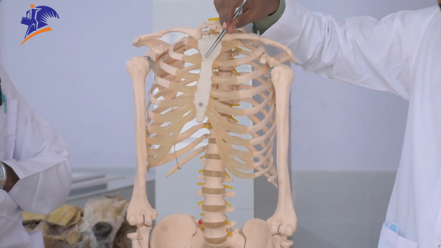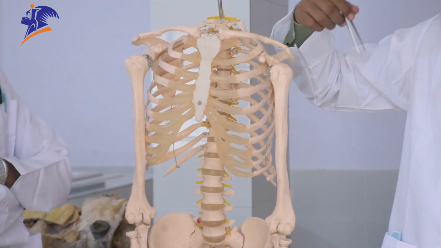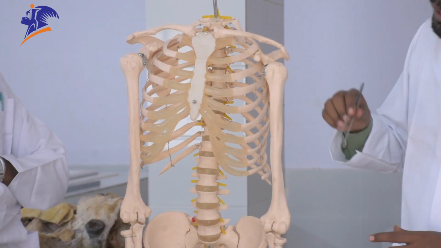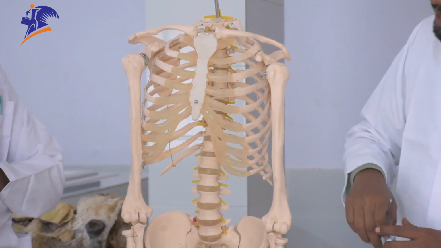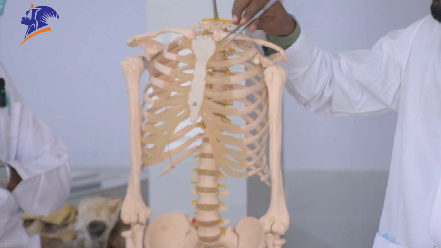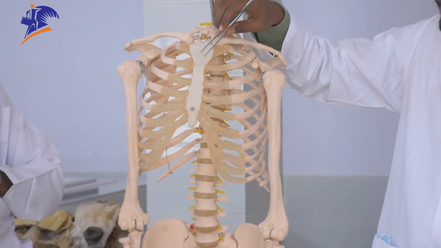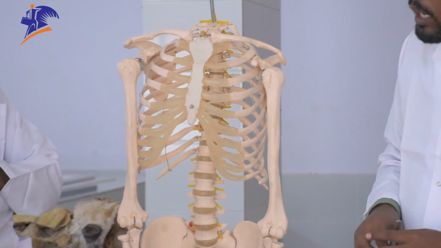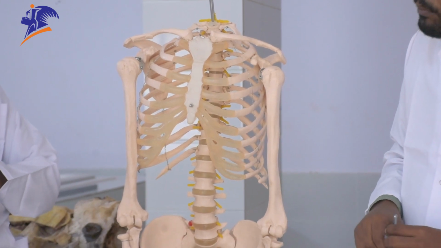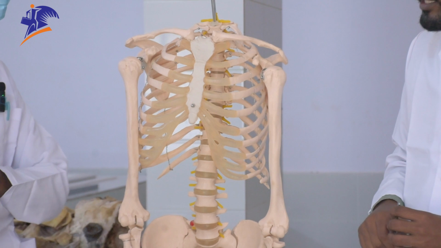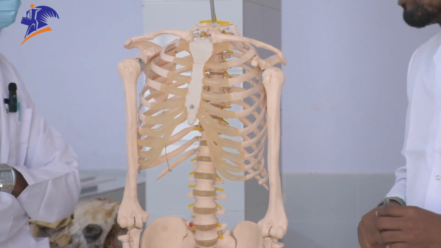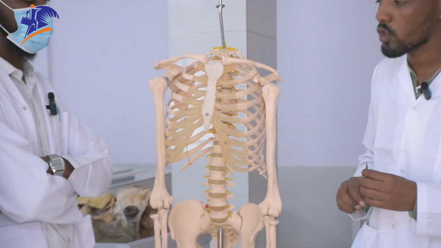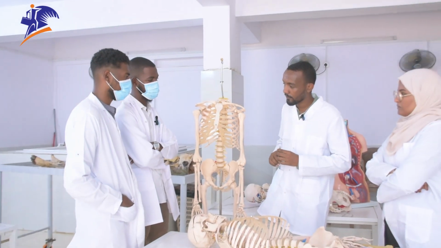Also, from the sternal angle, we can count the ribs and we can count the intercostal spaces. Regarding the sternum, a clinical correlation is that it is the site of bone marrow biopsy, because it is located superficially and it is a flat bone. That is all regarding the osteology of the thoracic wall. Any question regarding the osteology of the thorax?